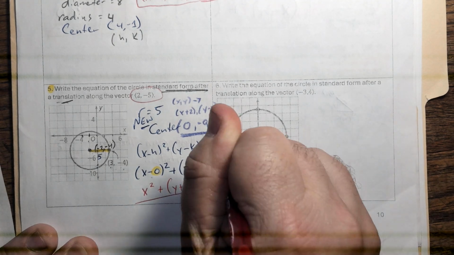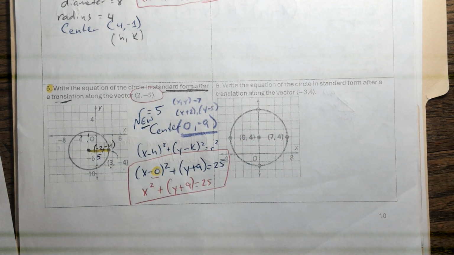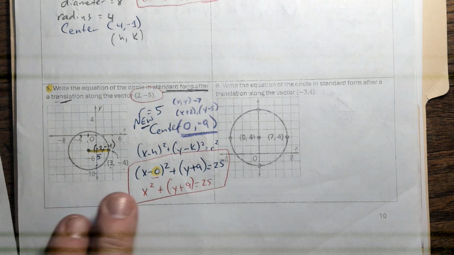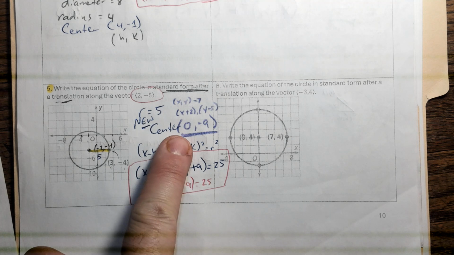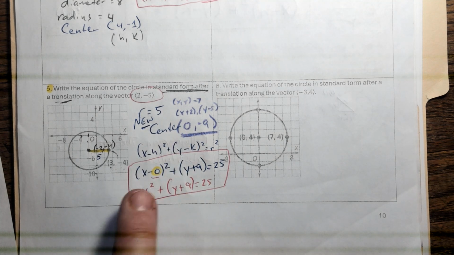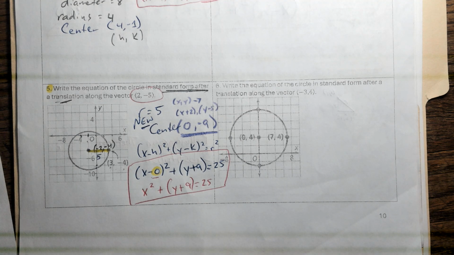So really either of these because of that 0. Because again, one of these is 0. The x in this case, so it would just be x squared. If this coordinate was 0, it would be just y. So I want you guys to understand why we do the things we do.